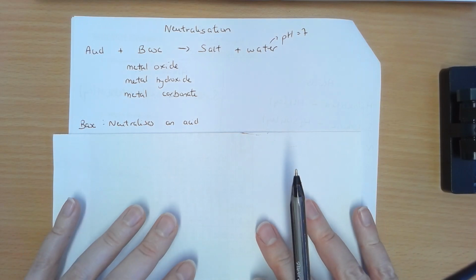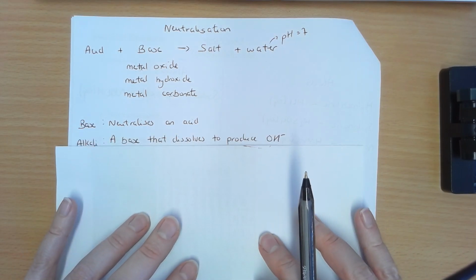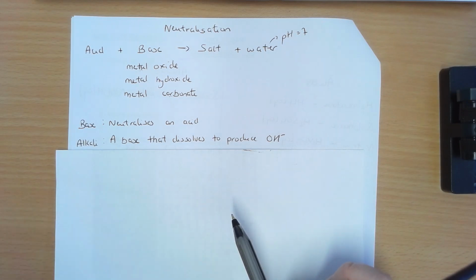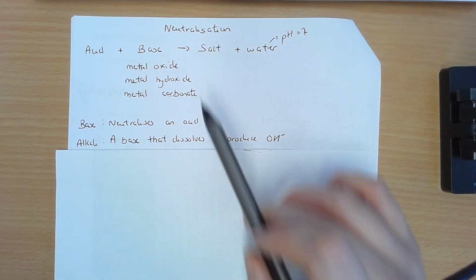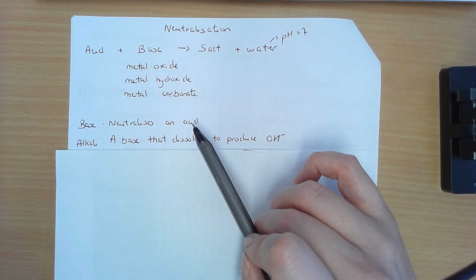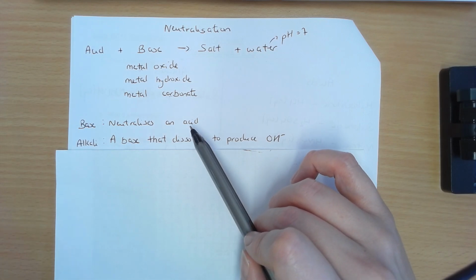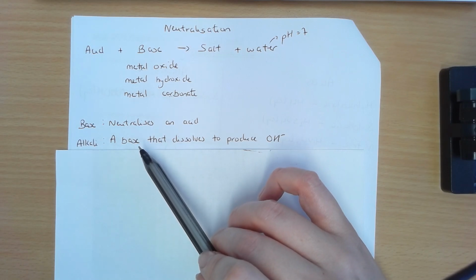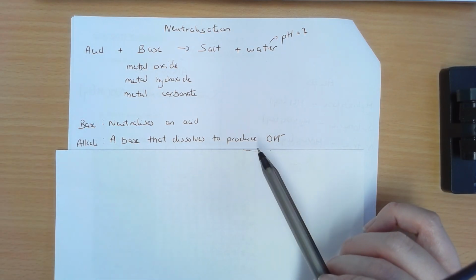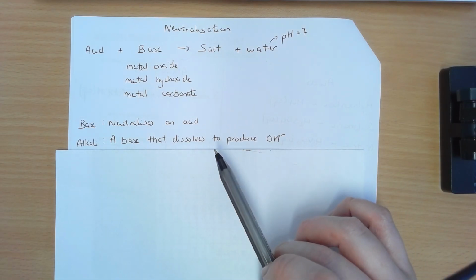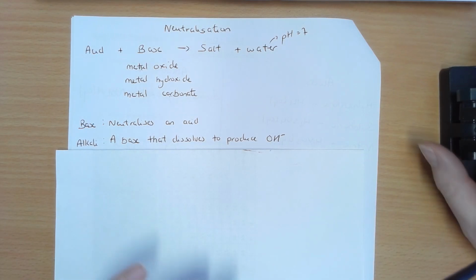Look at what we did earlier, an alkali. Okay, so an alkali is also a base, but it's a specific type of base. It's a base that dissolves in water. So some bases do not dissolve, but they do neutralize acids, so therefore we say they're bases. If they do dissolve, then we can call them a base, but you can also call them an alkali. So alkalis are bases that dissolve in water, and when they dissolve in water, they're always going to produce OH-.